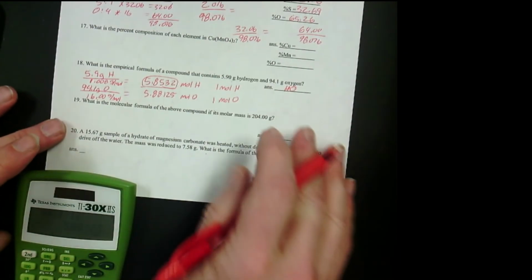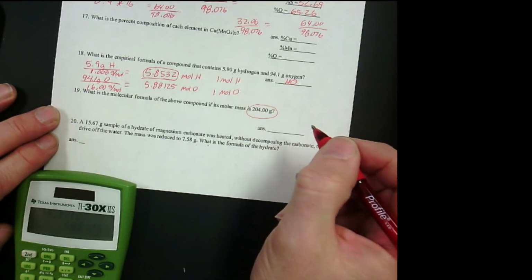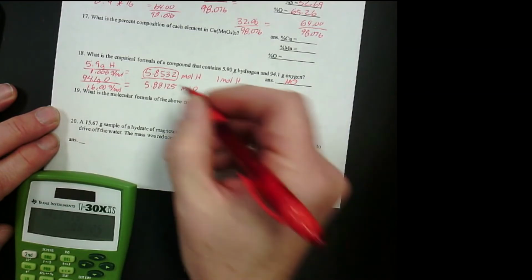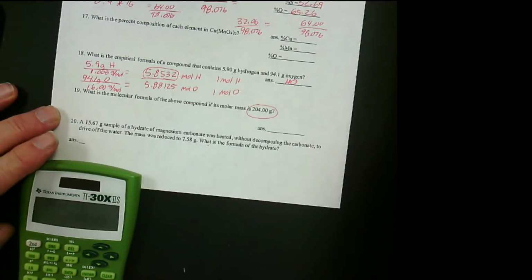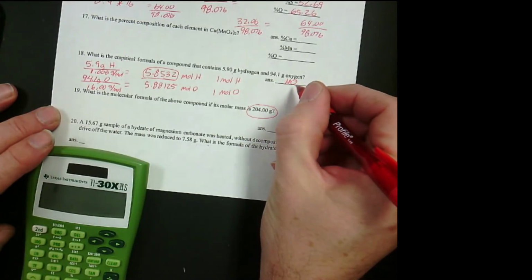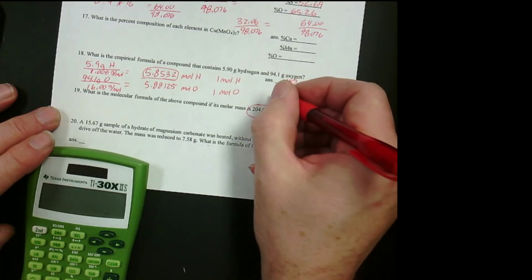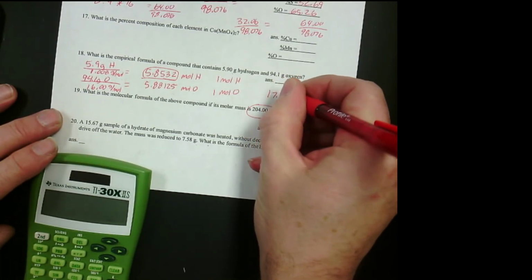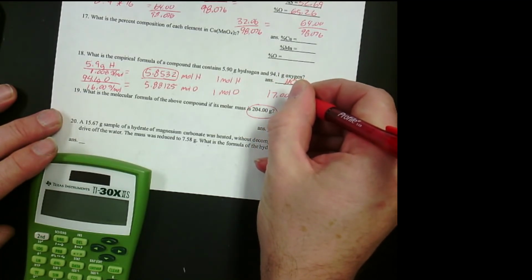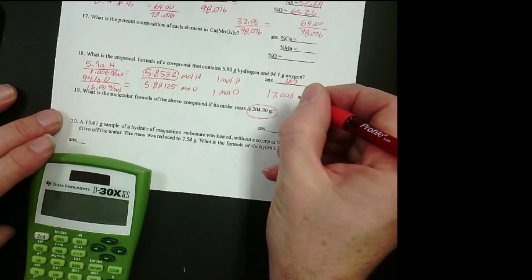So the next question asks, how do I get to the molecular formula if its molar mass is 204.0 grams? Well, I'm going to do that by figuring out the molar mass of this. And that's 16, and that's 1.008, so that's 17.008. Is that right? I think so.